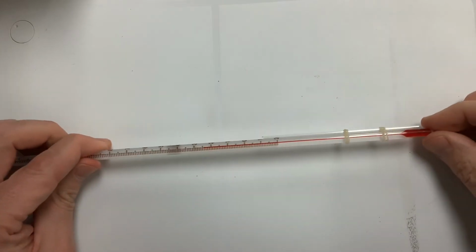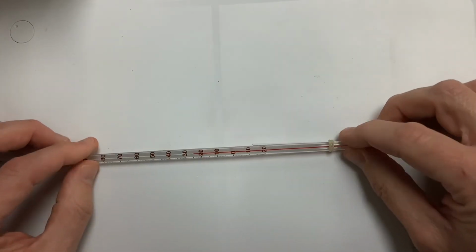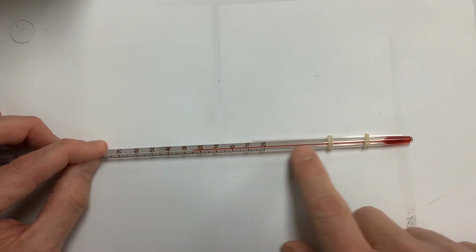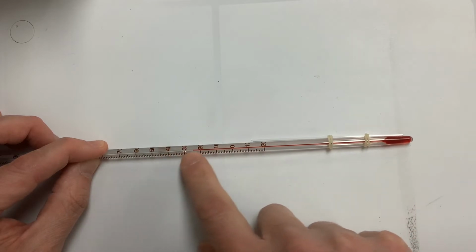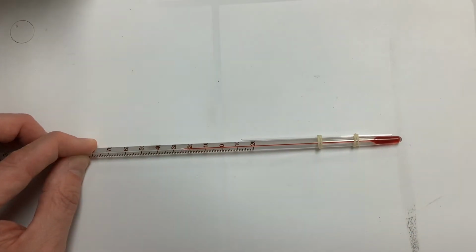Okay, so there's my initial setup, and it doesn't have to be all the way at the bottom, but that's fine. And again, I want to have it set so I'm going to be able to see both the capillary tube, and I'll be able to see my numbers here when I'm ready. So that's the first portion to set up.